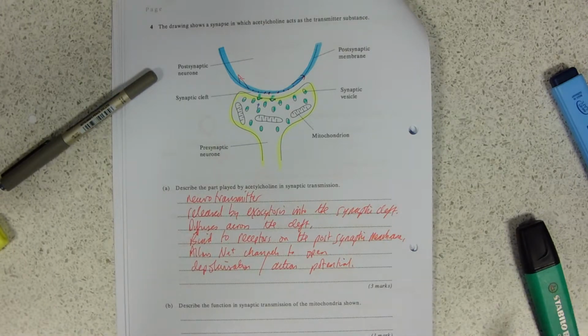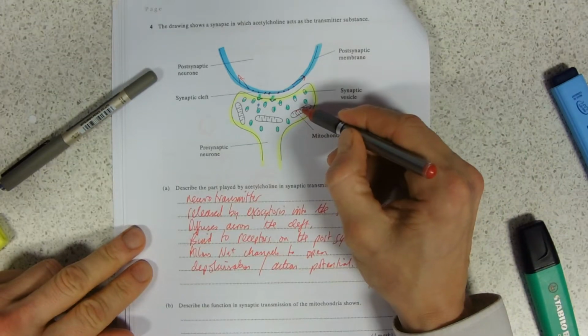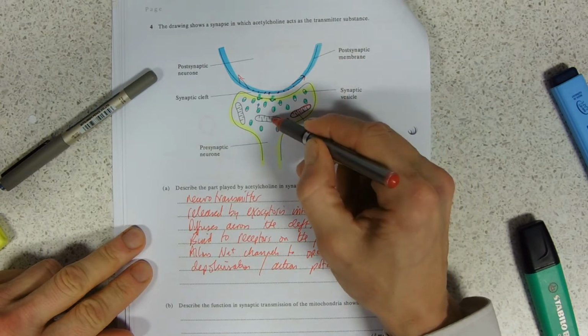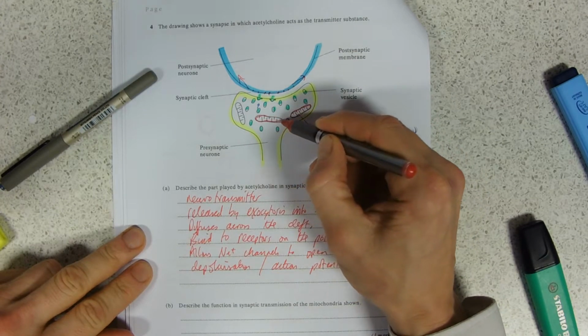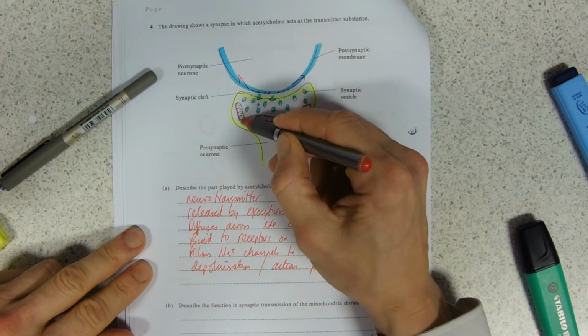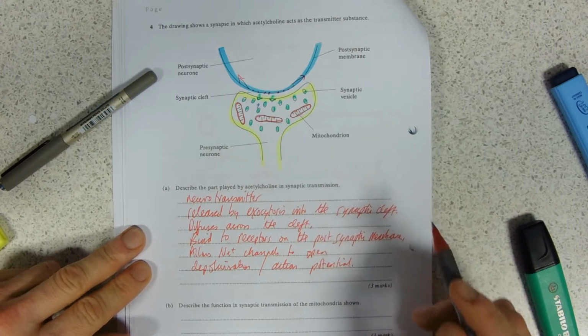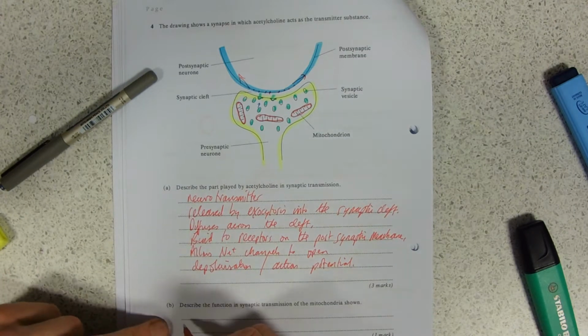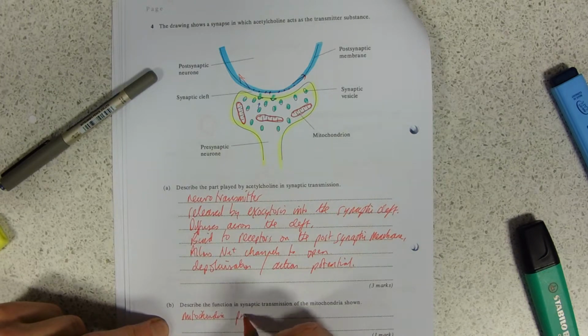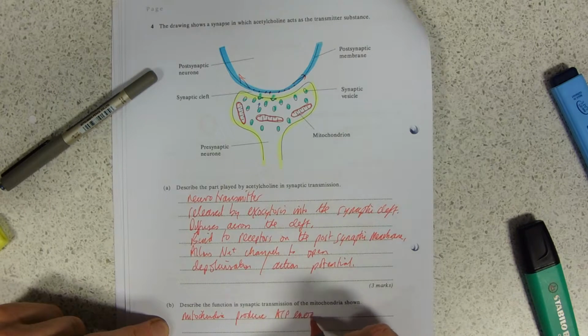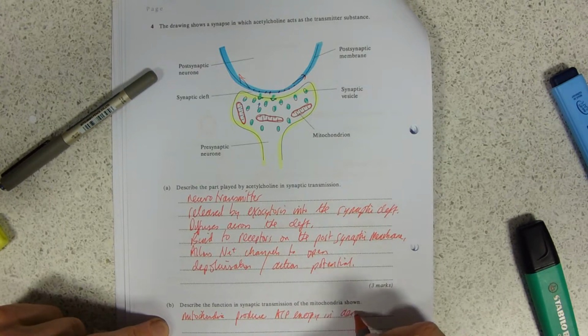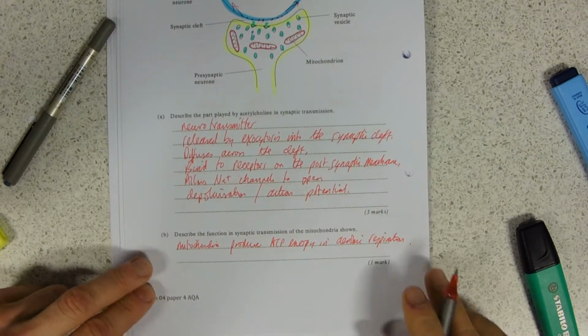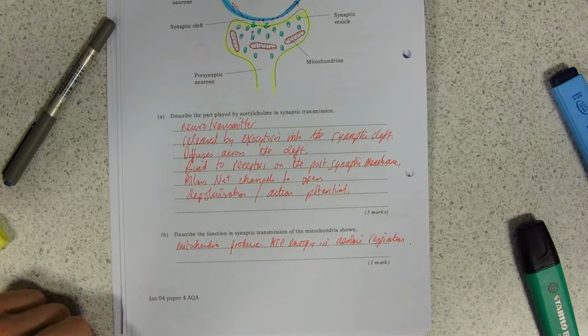Describe the function of the mitochondria shown. So mitochondria, and hopefully by now you're getting well used to saying what the mitochondria do. I'd always just start off by saying what the role of mitochondria is. Mitochondria produce ATP, energy, in aerobic respiration. Always a good place to start that.